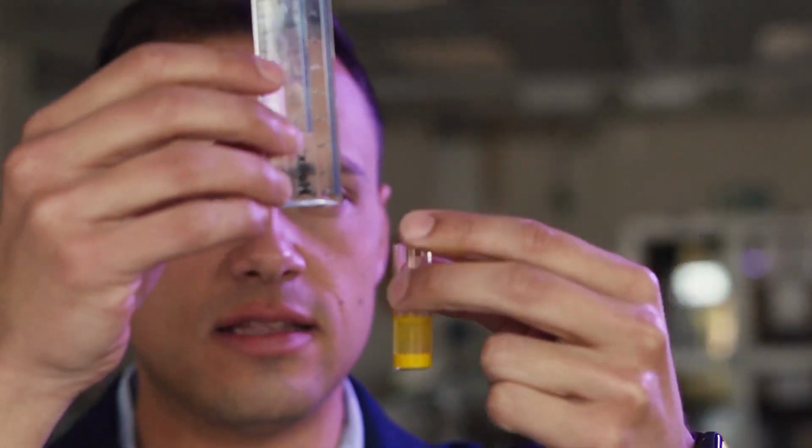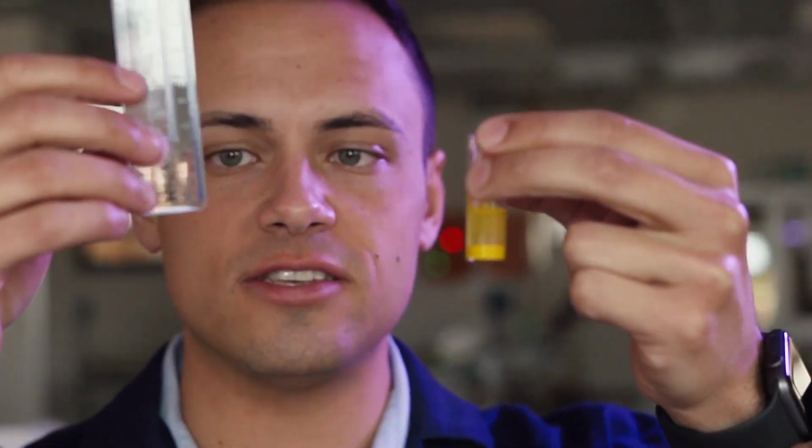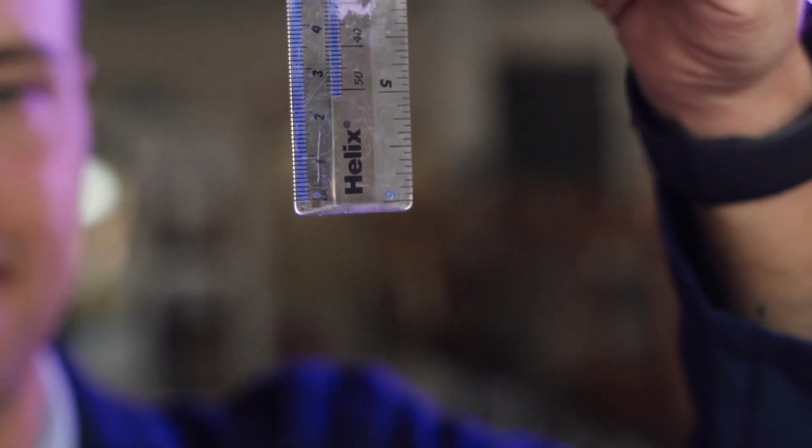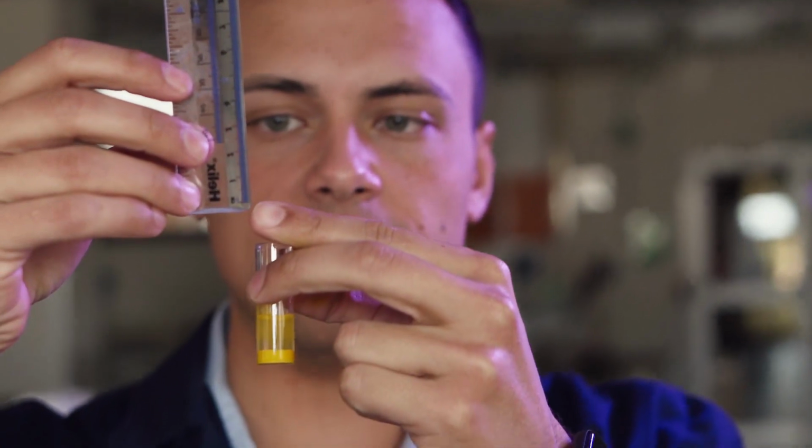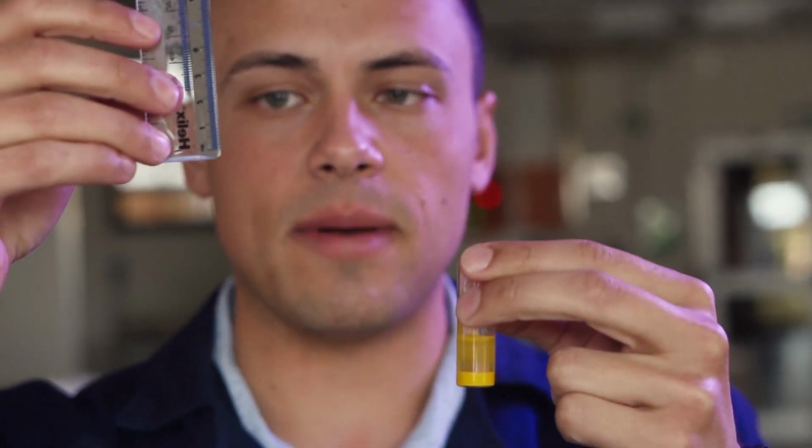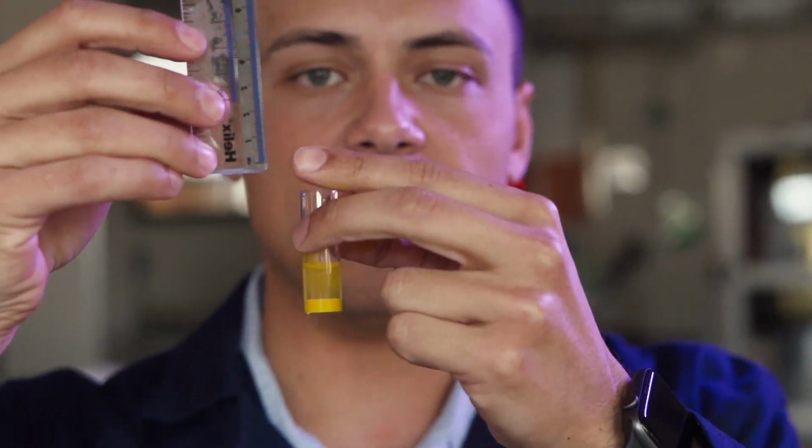When measuring the height of the precipitate, make sure that the line, which is aligned with 0, is at the bottom of the vial and not the bottom of the ruler, seeing as the measurements only start about 5 millimeters above the end of the ruler.